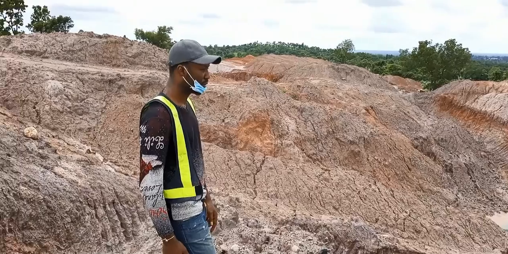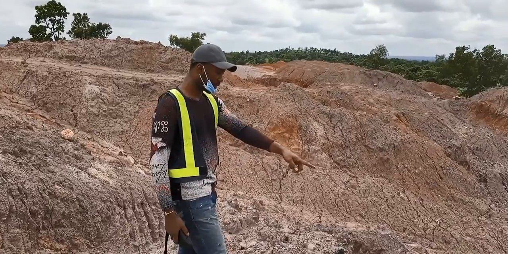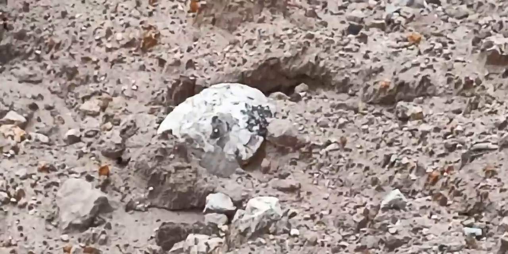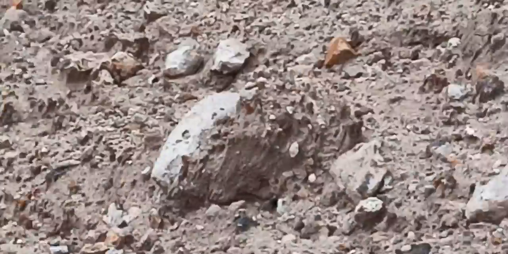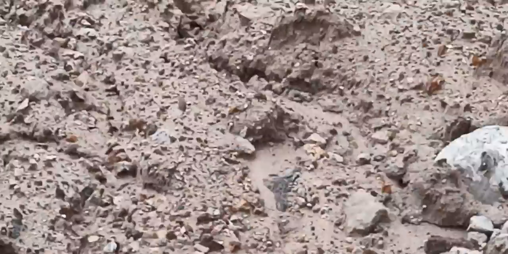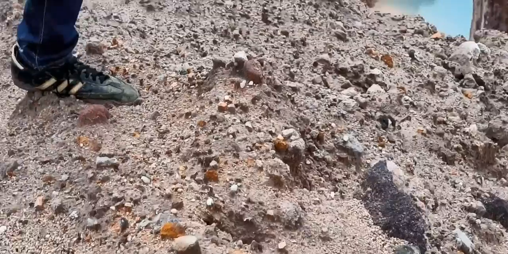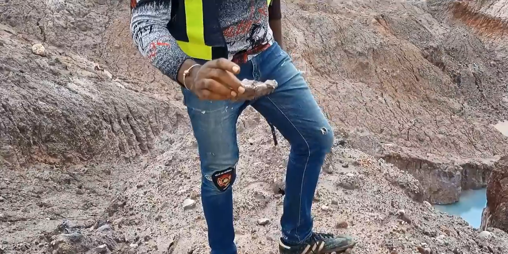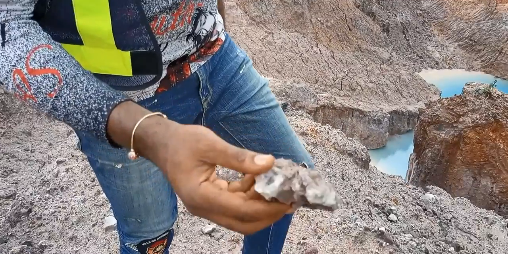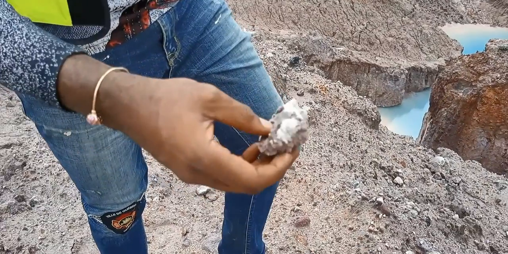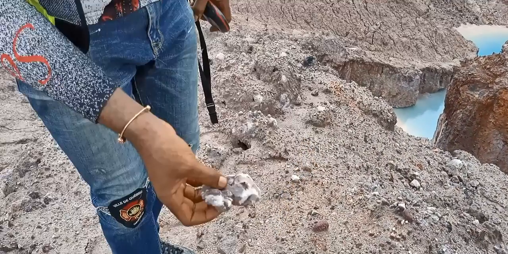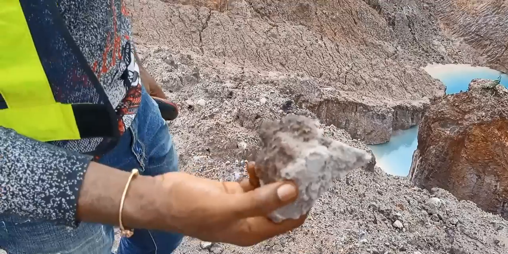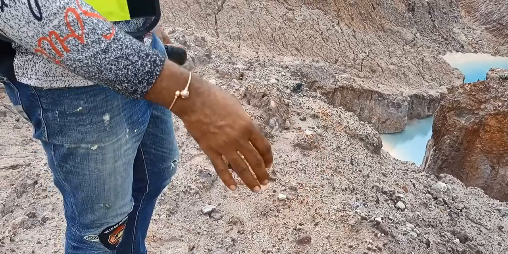You can look at the quartz here. Look at the quartz here too. See the quartz. And you can see the sandstones, quartz sandstones. This is telling you of a kind of rapid cooling. This is the sandstone.